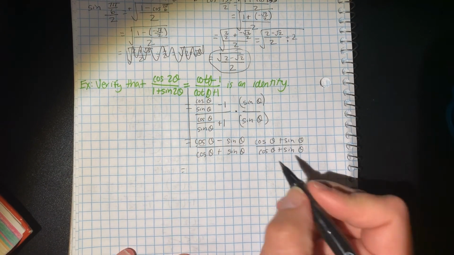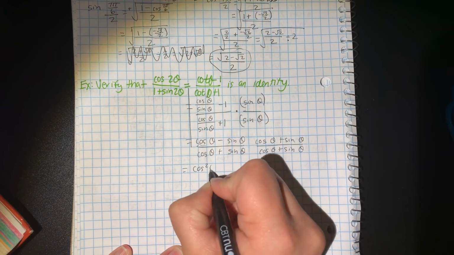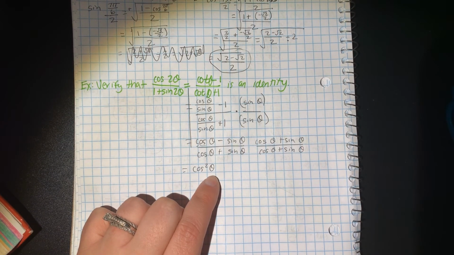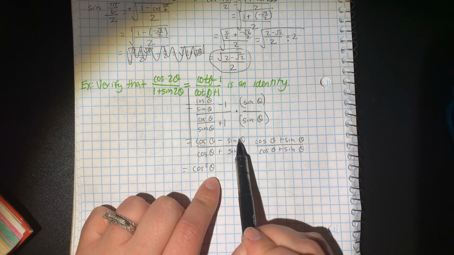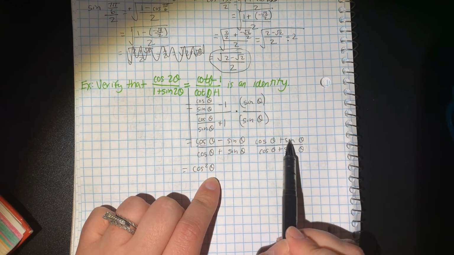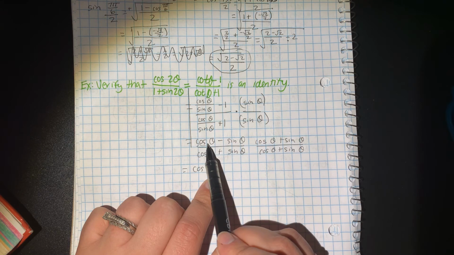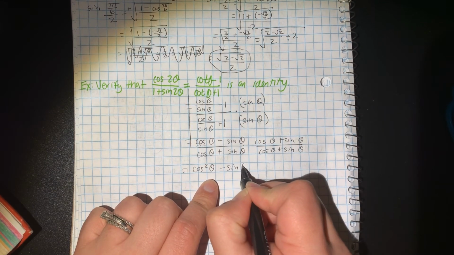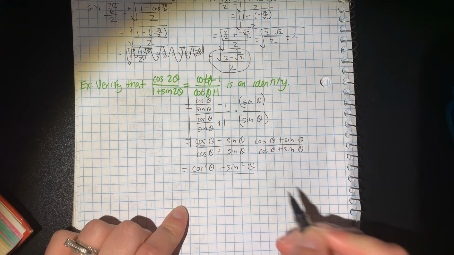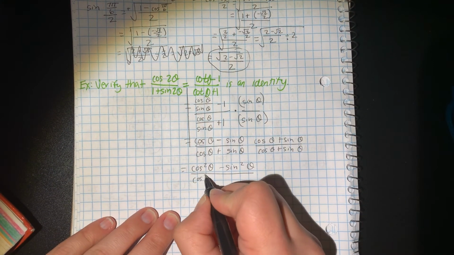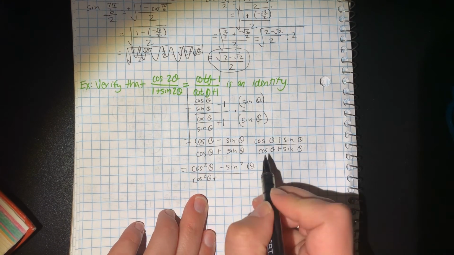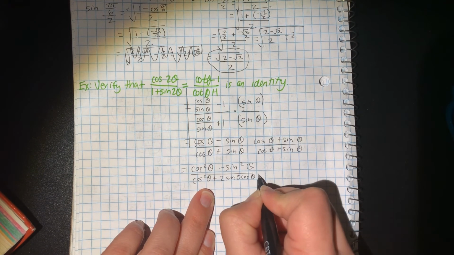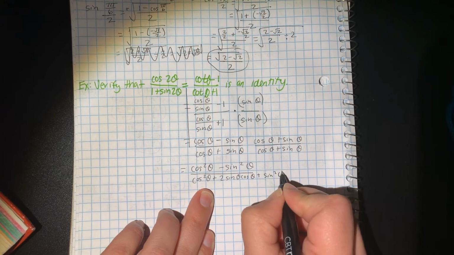Okay, so now I'm going to have cosine squared theta, minus sine cosine, plus sine cosine, so those cancel out, minus sine squared theta, over cosine squared theta plus 2 sine theta cosine theta plus sine squared theta.